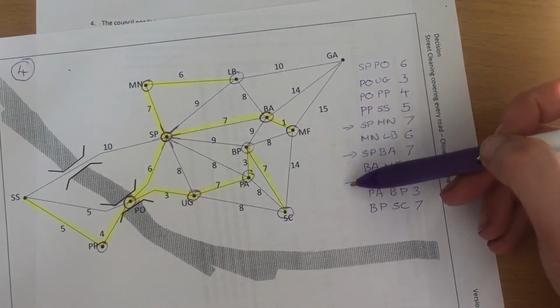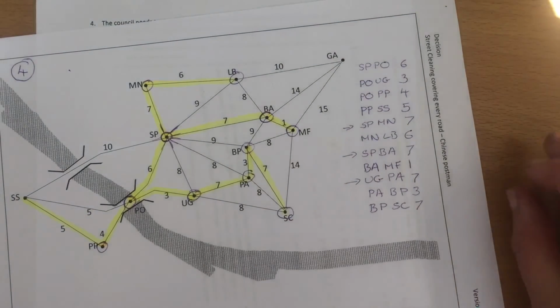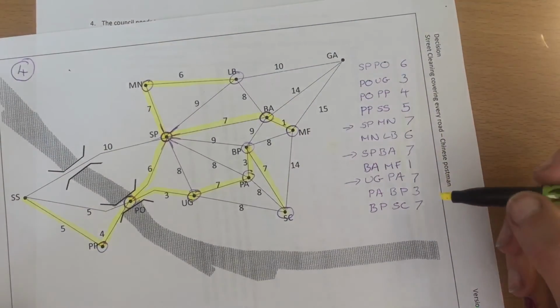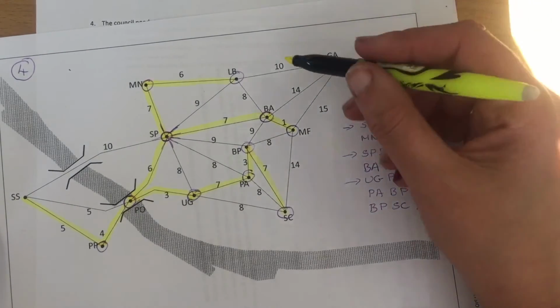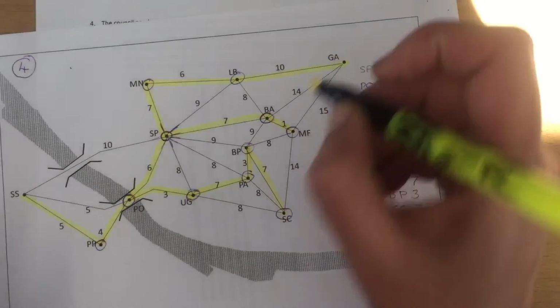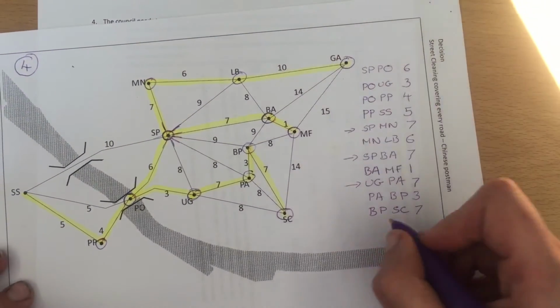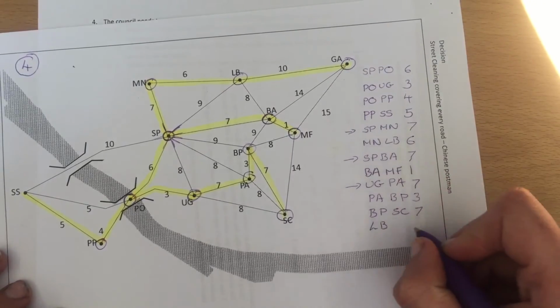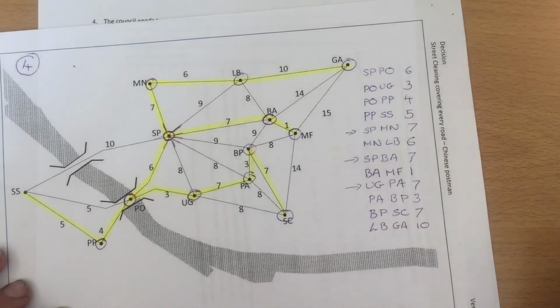So these 3 sections can appear in any order. And then we go back, so we don't want any loops, so we're now looking back up here. So LB to GA to join on to something new. So LB to GA, and that is 10.